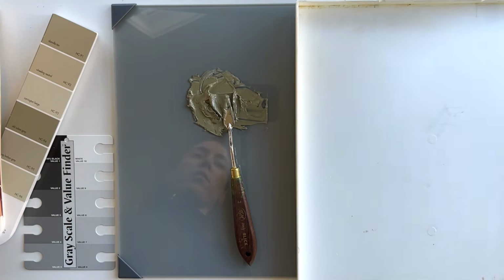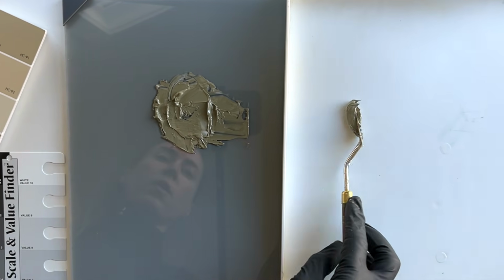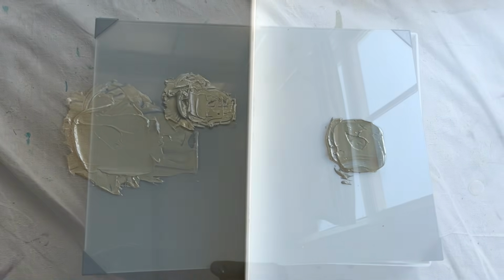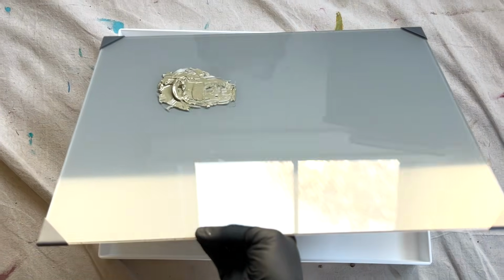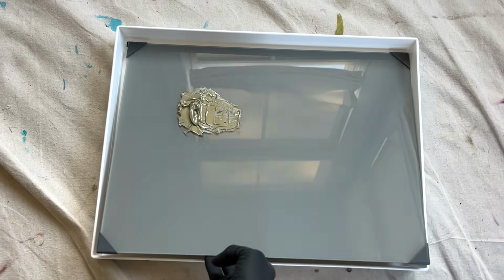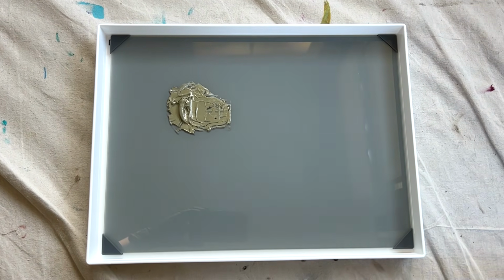By the way, something I've discovered, which others have discovered long before me, is that a white palette makes it harder to determine values because it makes colors seem darker than they really are. The palette that I'm using now is called New Wave Posh Neutral Gray Glass Palette. It measures 12 by 16 inches and it fits perfectly inside the Masterson Stay Wet palette seal.